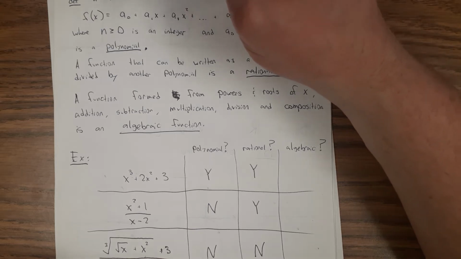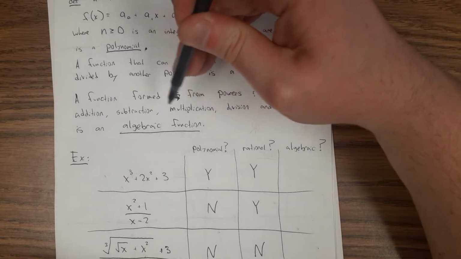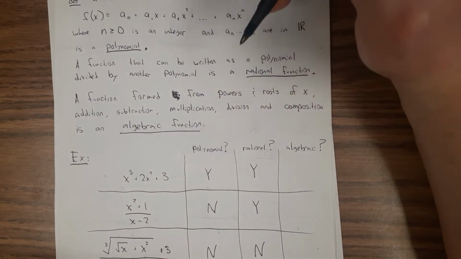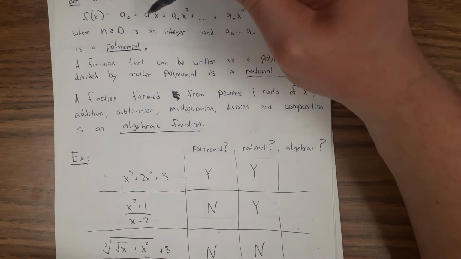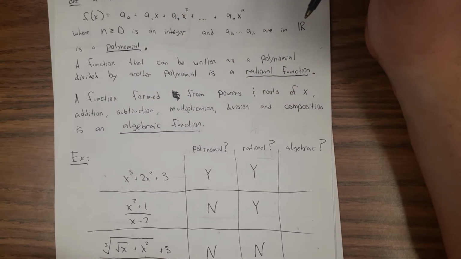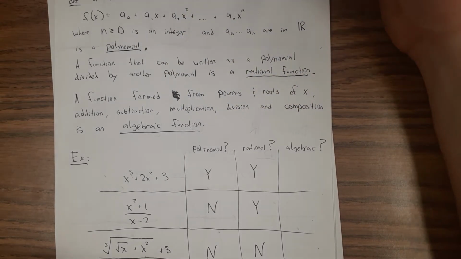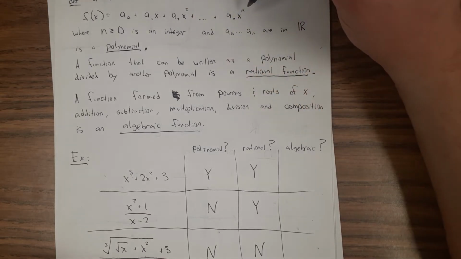I just take some integer powers of x, and those are all included among the algebraic functions. I multiply them by coefficients, and then I add them together. And those are operations that I'm allowed to do to algebraic functions to make more algebraic functions. So polynomials are all automatically algebraic.